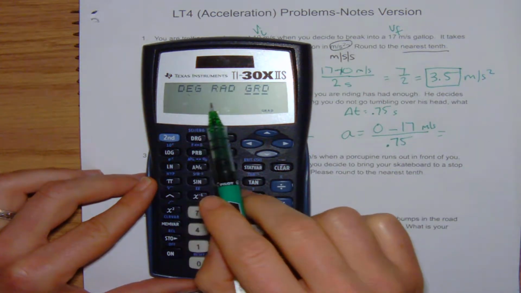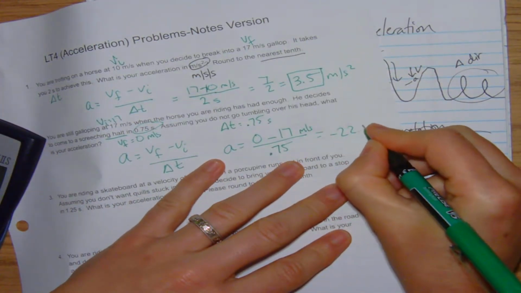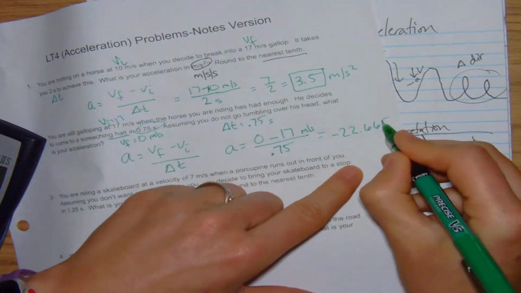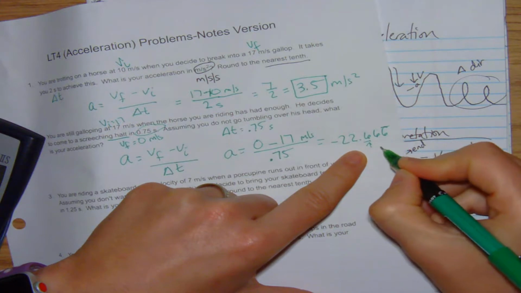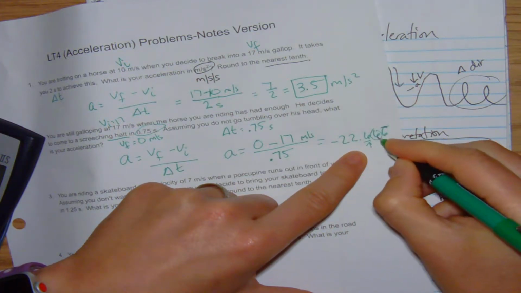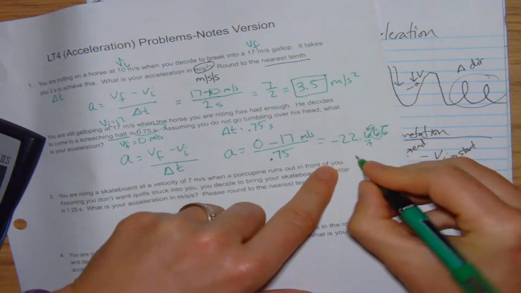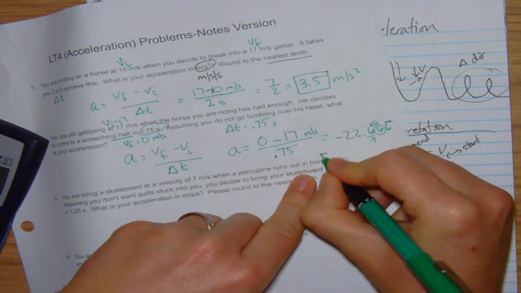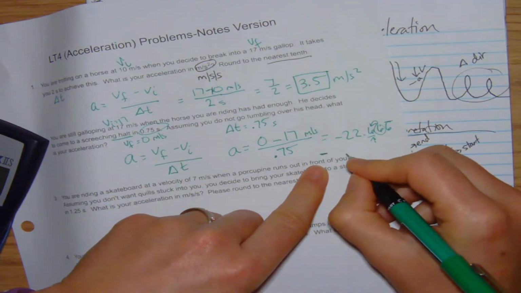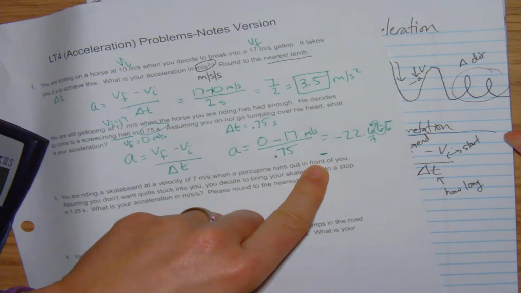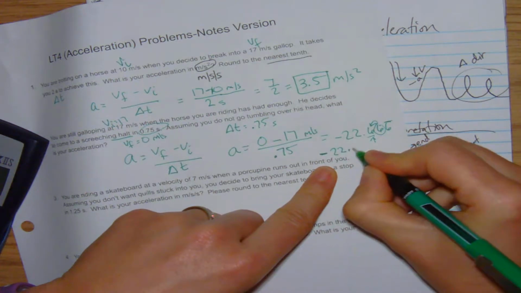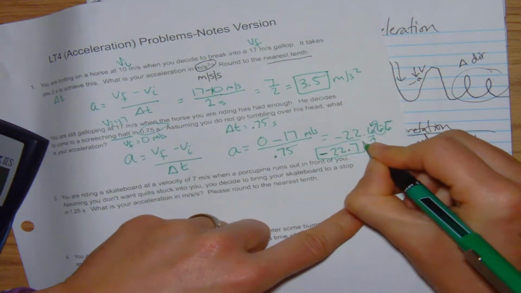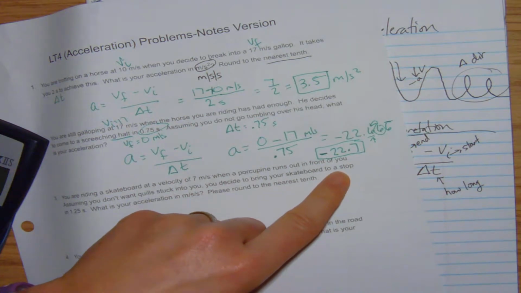Remember, we need the tenth. We have to keep this value, that is the tenth spot, but because this digit is 5 or above, it says to kick that up. So into Moodle, you keep the negative sign. It's right diagonal from the P character on the keyboard. So negative 22.7 is what you would type into Moodle. Okay, negative 22.7.